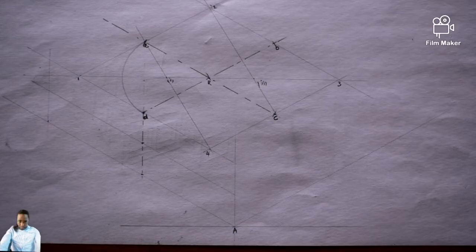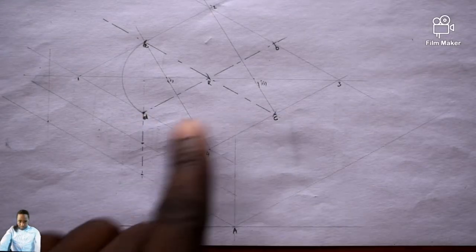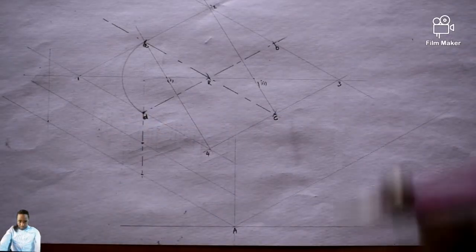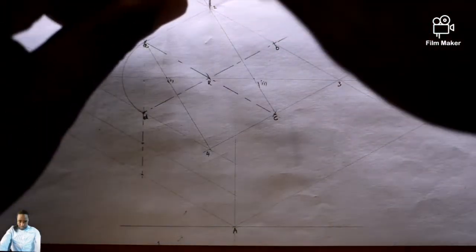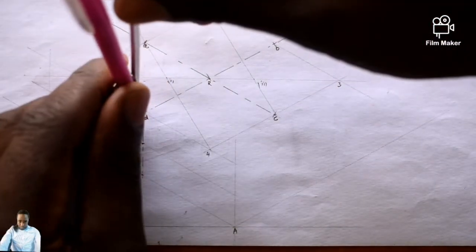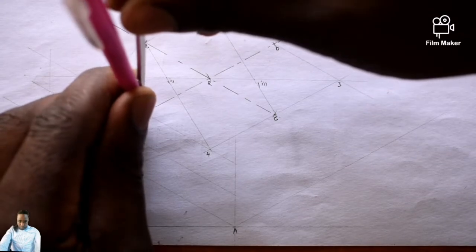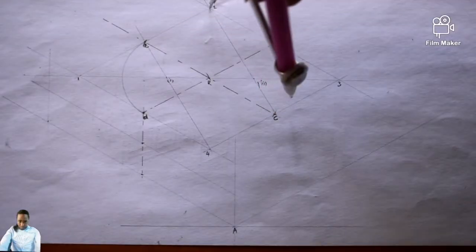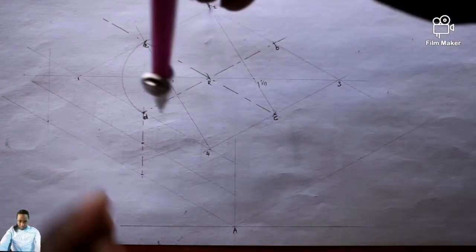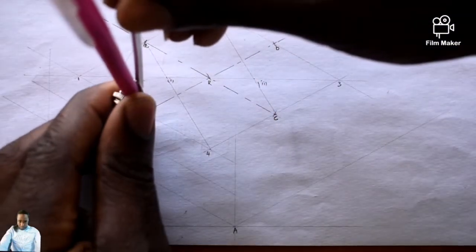Sorry for that. So now to get the other side, I'm going to place it at point 2, further extended to point D. D to C. Just open it a little bit.